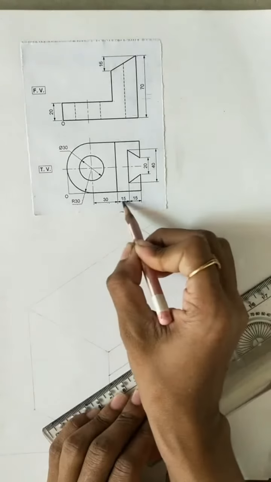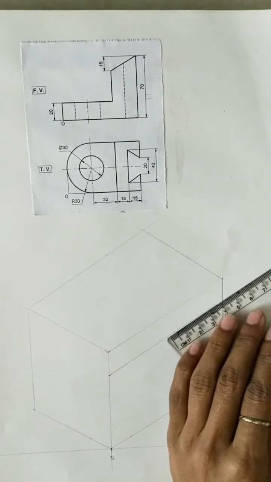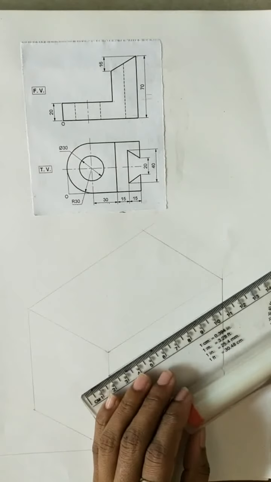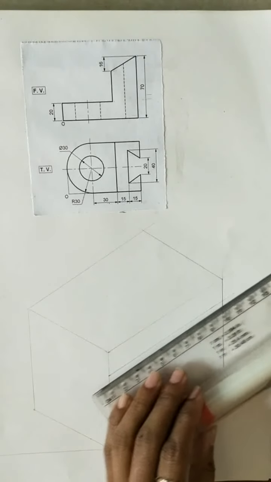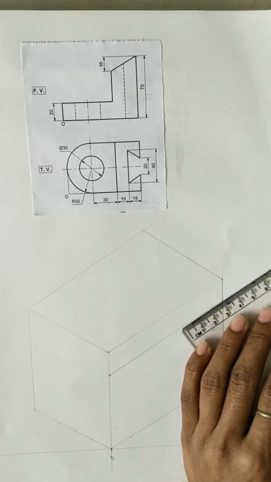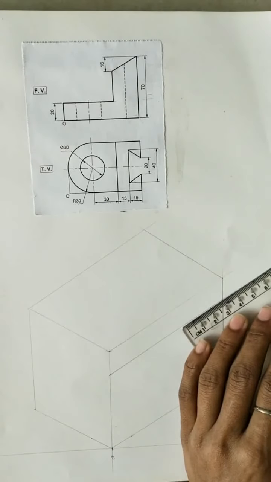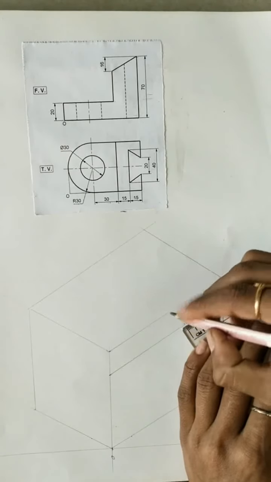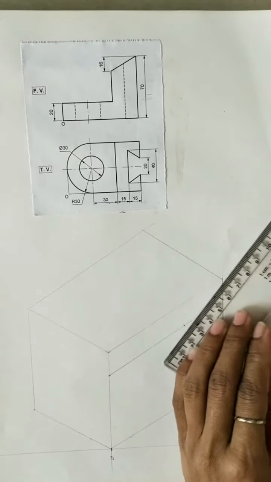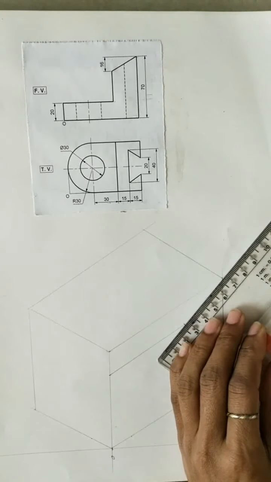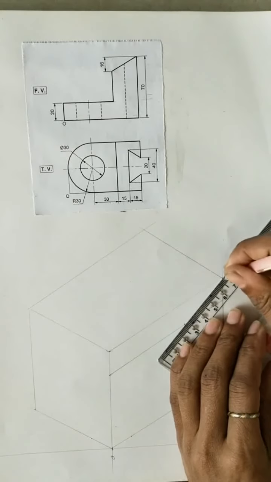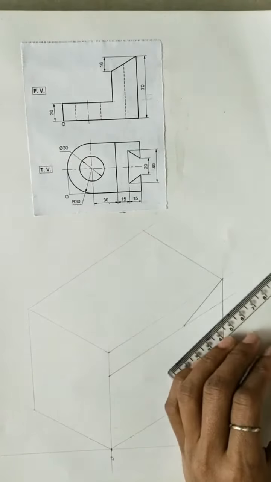This distance is 30, so measure 30 on this line, so we will get this point. Now join these 2 points.